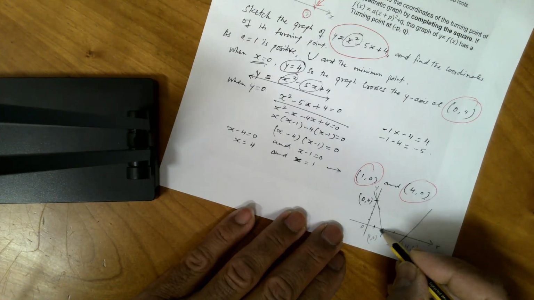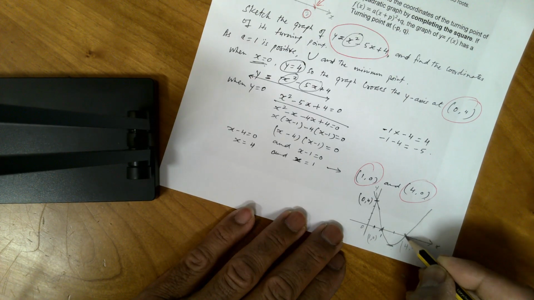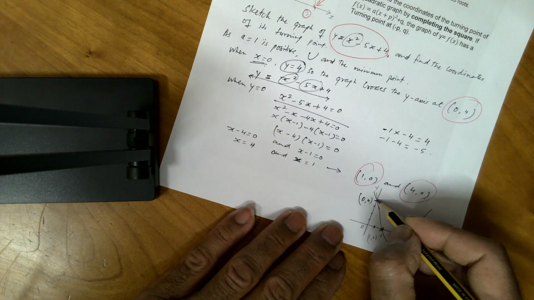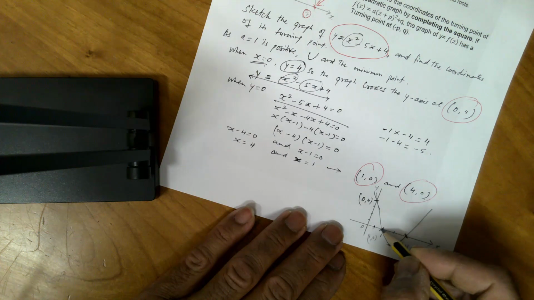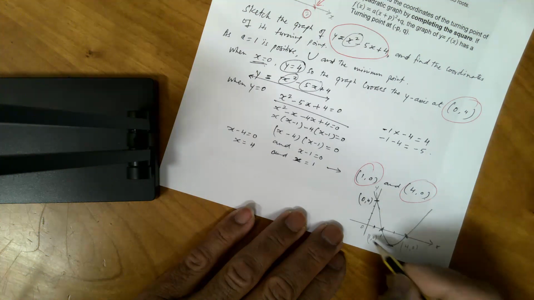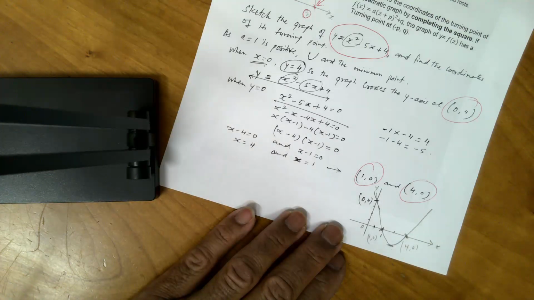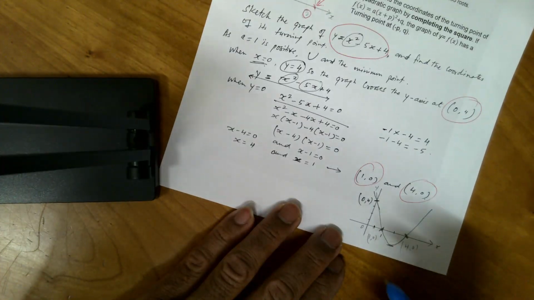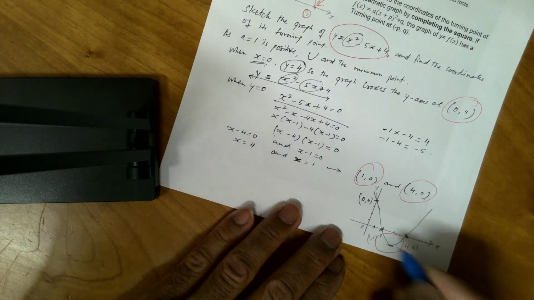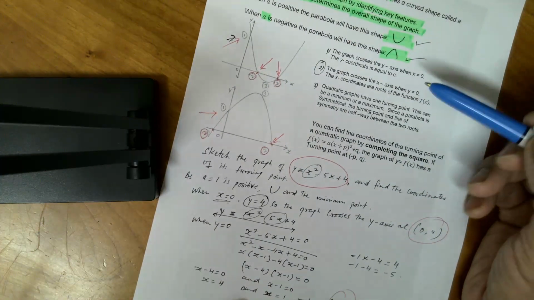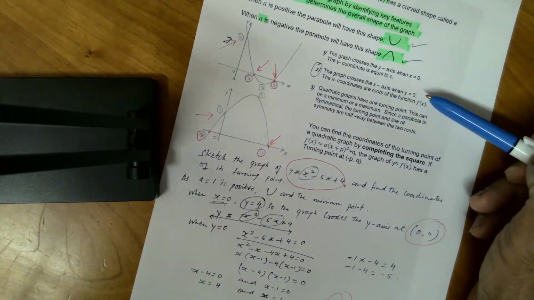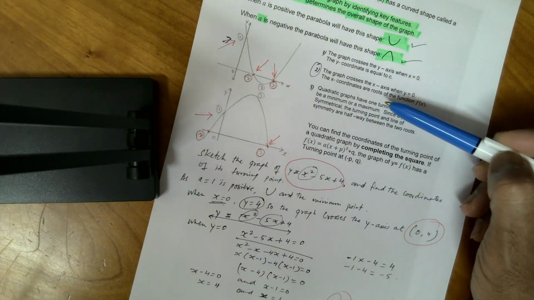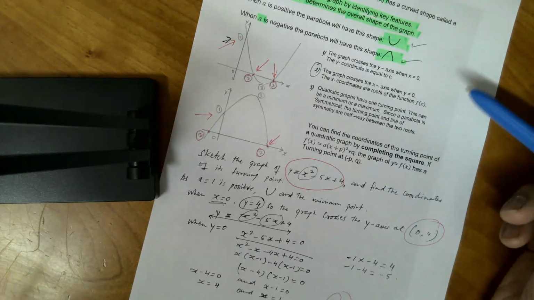So far you got x here and y-axis, and 2 points at the x-axis. Okay, that's clear. Now we have to talk about this area, because it says here a quadratic graph has one turning point.